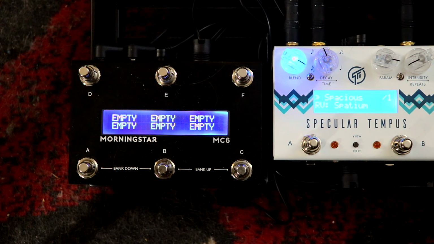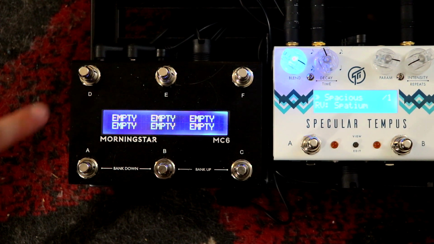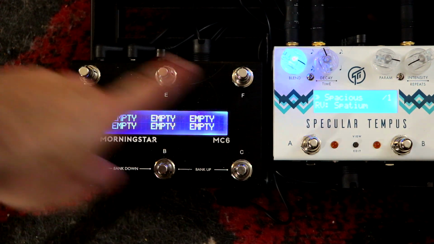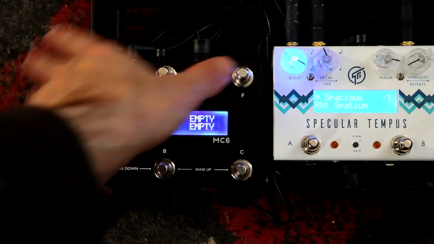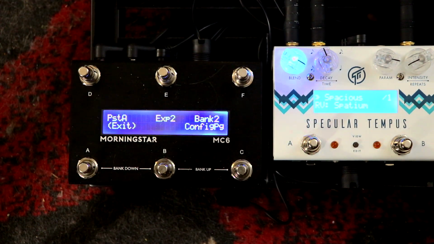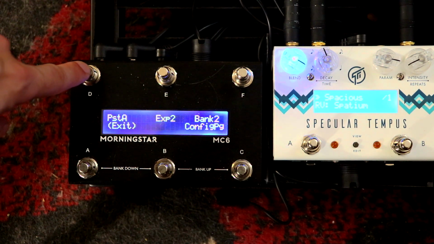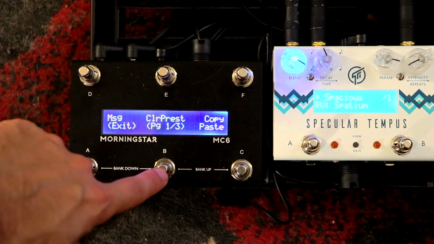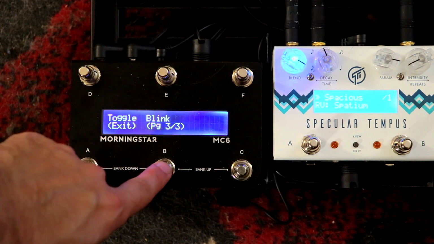To get started, the first thing I want to program is loading different presets on the Specular Tempus. So I'll just start with preset A on the MC6. To edit any button, first you have to use the button, then hit D and F together. That takes you to the edit menu, and select preset A, and here we can change what it does. If we go to some other menus, we can change the name of it. I'll come back to that in a minute.